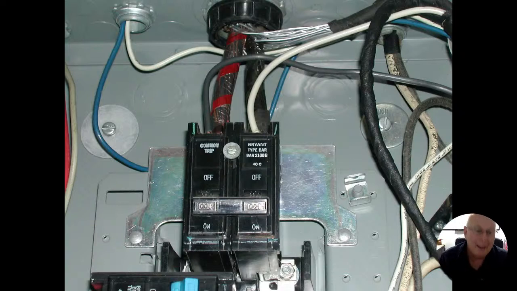Those wires should be after the main breaker and not before the main breaker. This main breaker is not going to be able to sense how much electricity is flowing before it. It only knows what's flowing through it. So if those wires are top loaded like this, we're not going to have the luxury of having that breaker protect them, and we could overheat our wires.